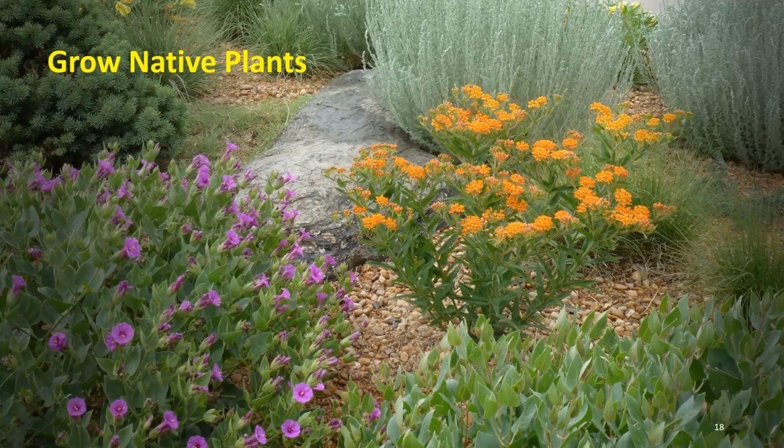But if we want to support the diversity of our native insects, we need to have the native plants that they co-evolved with. So things that I see in this picture are Mirabilis multiflora, desert four o'clock, the butterfly milkweed, Asclepias tuberosa, and then behind is the Artemisia frigida, fringe sage.